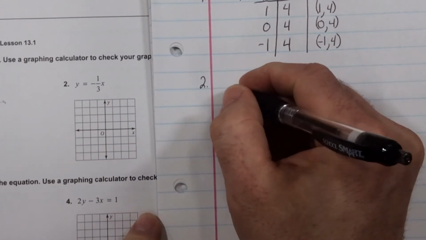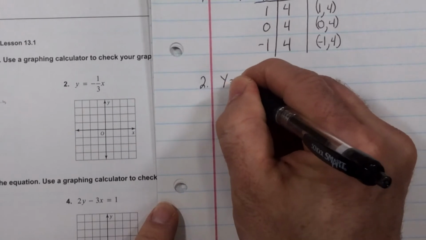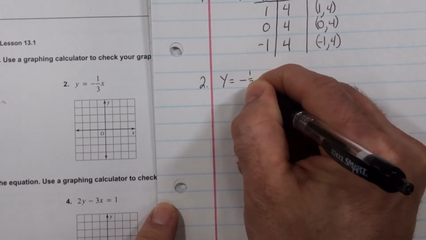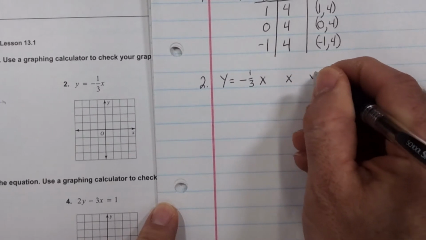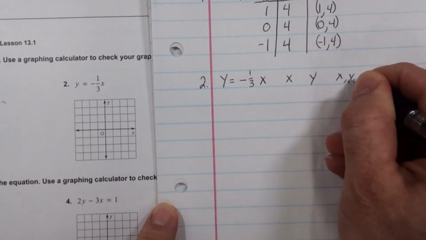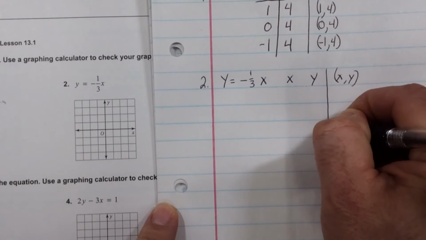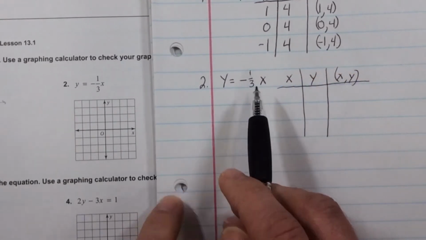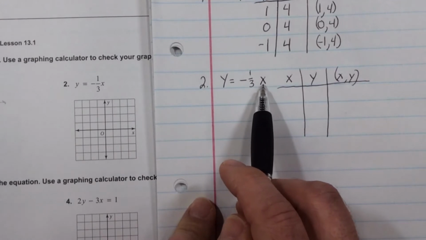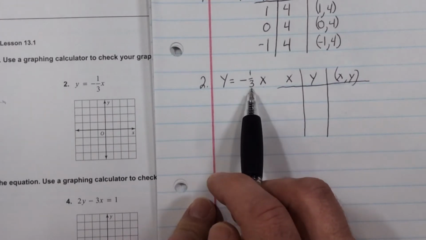Number 2 is the same type of problem. And we'll start with our equation, y equals -1/3 x. We'll make our table here, x, y, and our ordered pair. Now I'm going to be multiplying whatever I put in my value of x by -1/3.